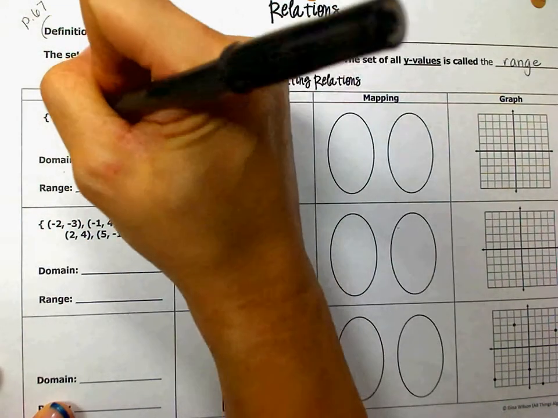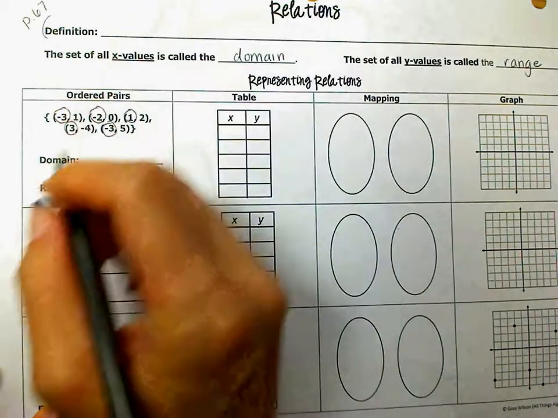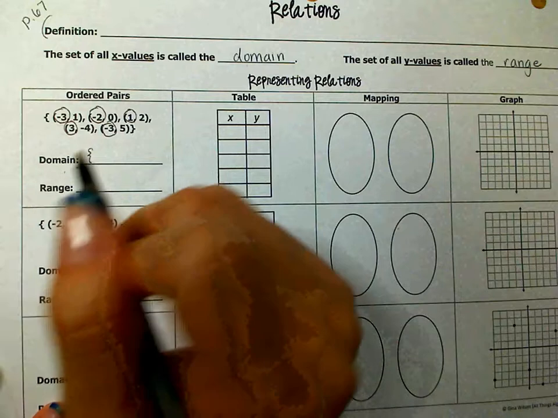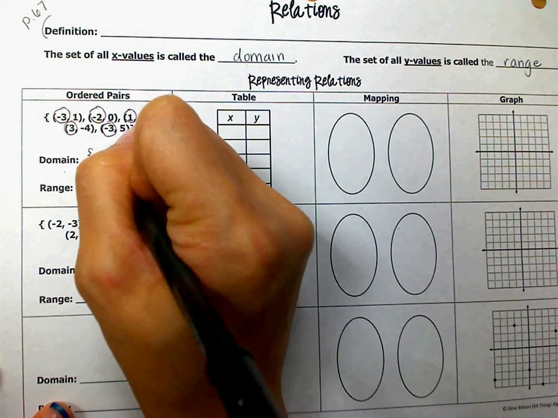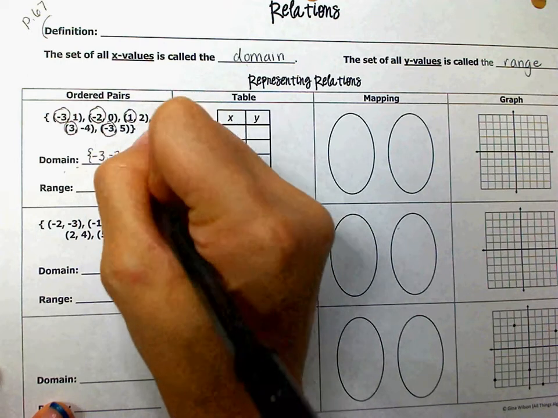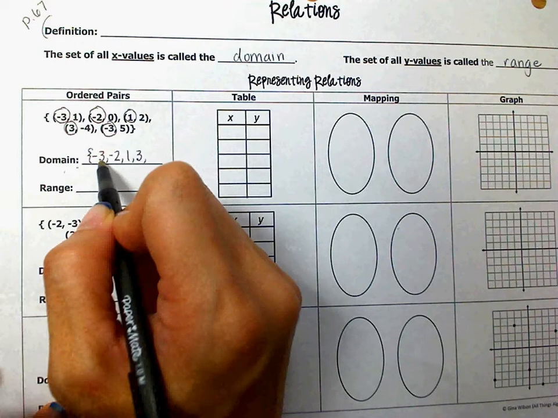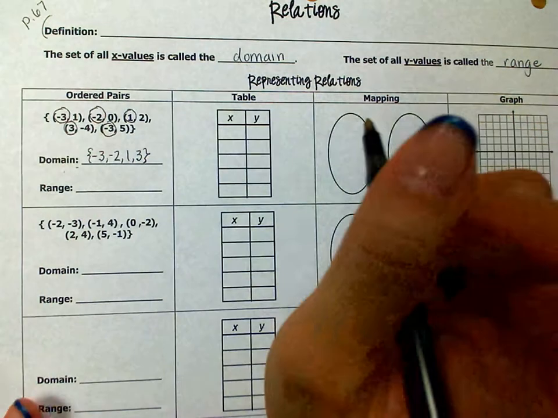So all the x values, I'm going to circle x coordinate. And then to show that it's a set of numbers, I'm going to open up with a curly bracket. Put my first x value here, my second x value here, third x value, fourth, and then the fifth one I'm not going to write because I already wrote that once. So if it repeats, don't write it again. So I'm going to close that set.